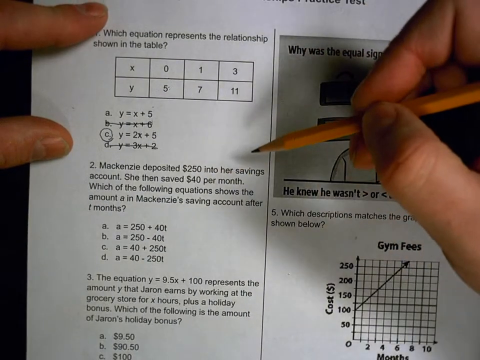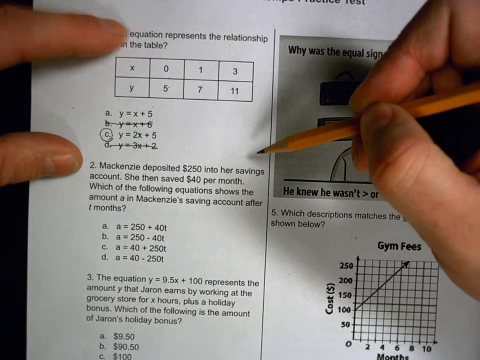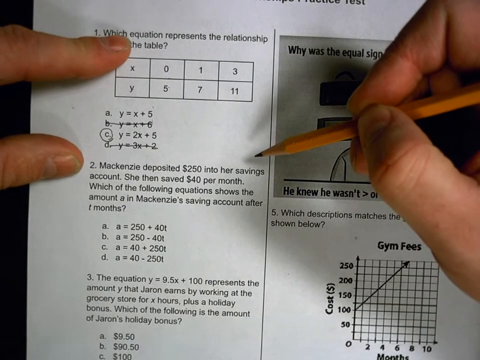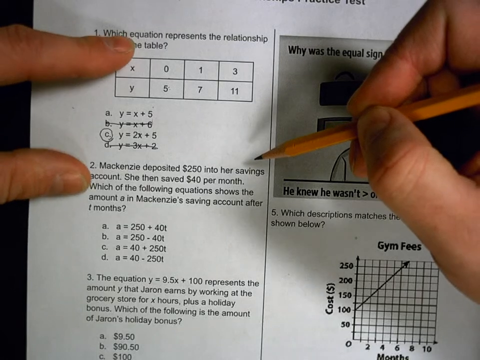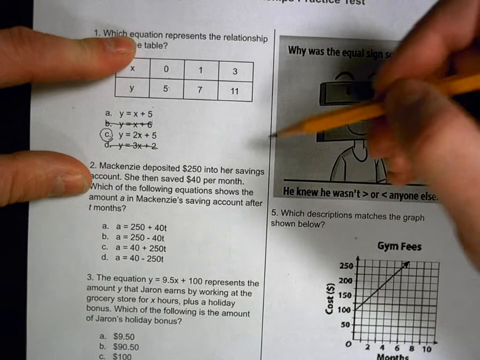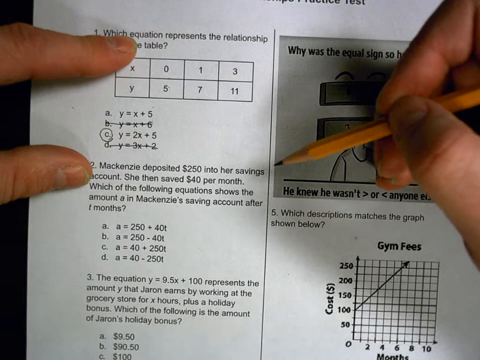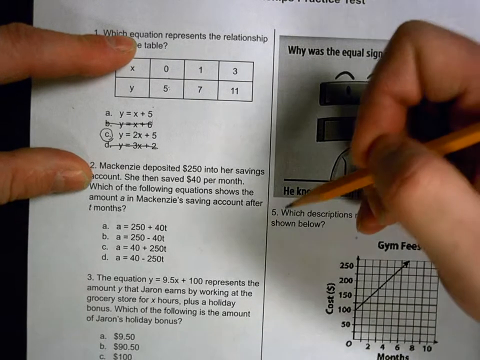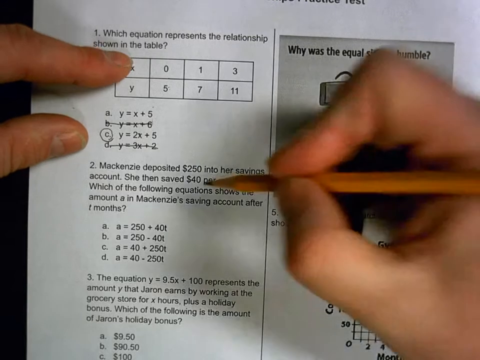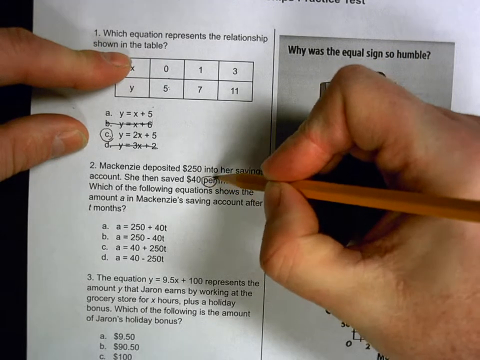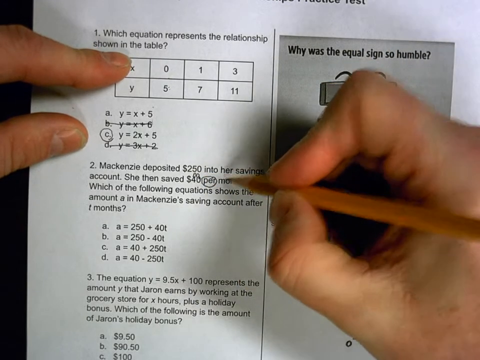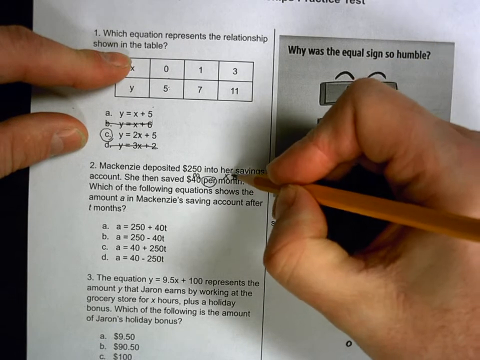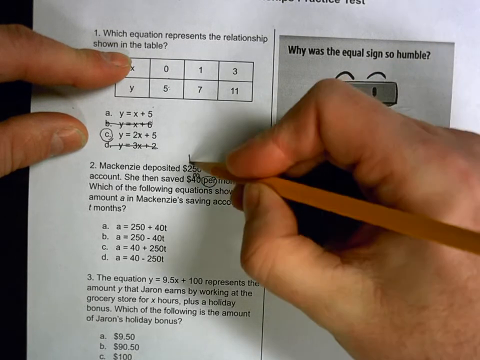All right, number 2. Mackenzie deposited $250 into her savings account. She then saved $40 per month. Which of the following equations shows the amount A in Mackenzie's savings account after T months? Now they are going to change the X and the Y to A and T. No big deal. A variable can be anything we want. We're going to go first into the equation and work our way through. So I find my per. And I know the left side is my M, and the right side is my X, or in this case my T. And then I find that other number, and that's going to be my B.